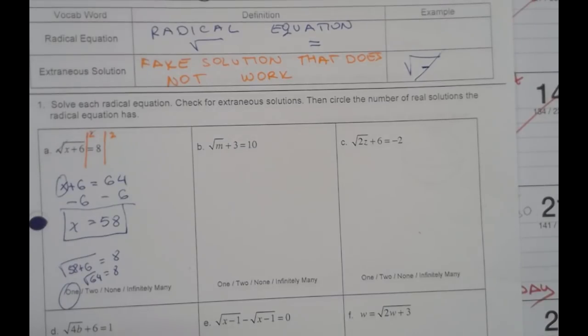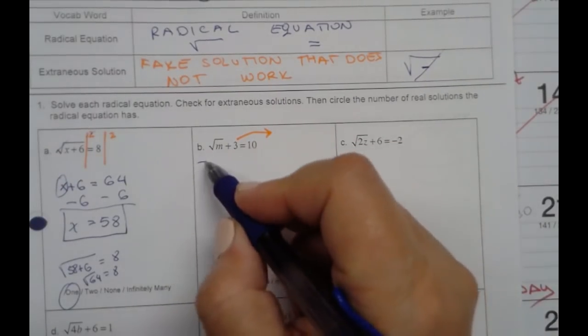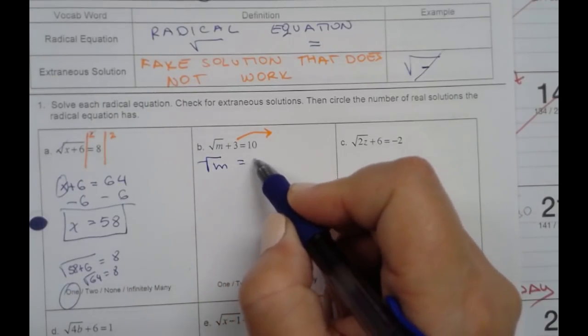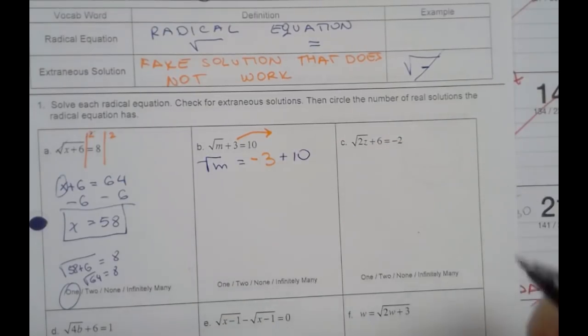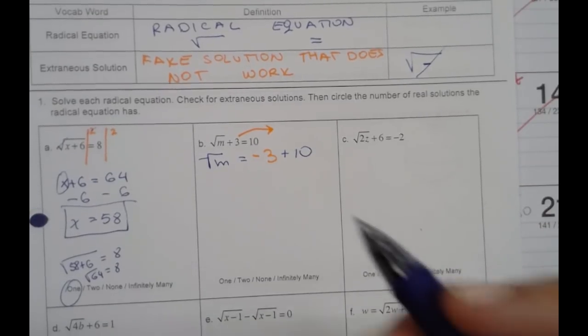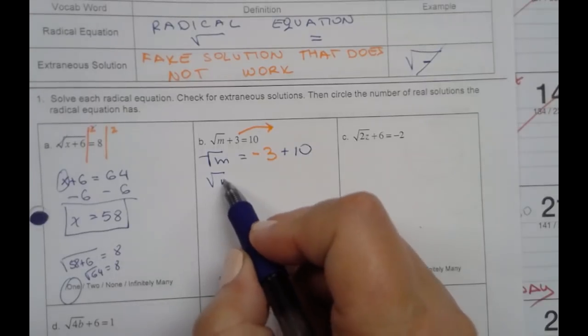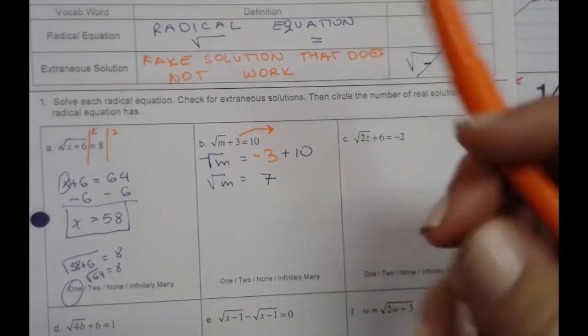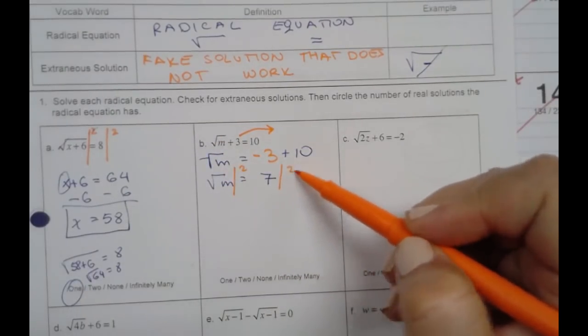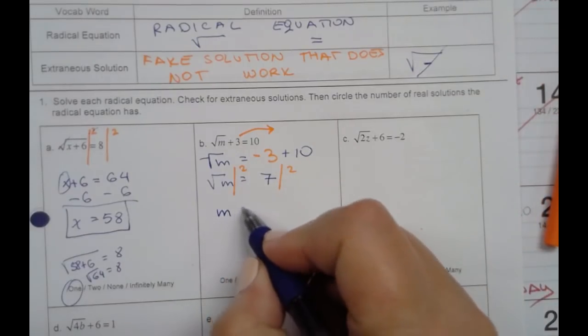When we look at B, notice that I do not have a radical by itself. So that means this positive 3 is going to have to be moved to the other side. So I'm going to have radical m equals negative 3 plus 10. And please write this out. A lot of students do this in their head, and this is when they get in trouble. So negative 3 plus positive 10 is positive 7. So now I know the opposite of square root is square. So I'm going to square both sides, and I get m equals 49.